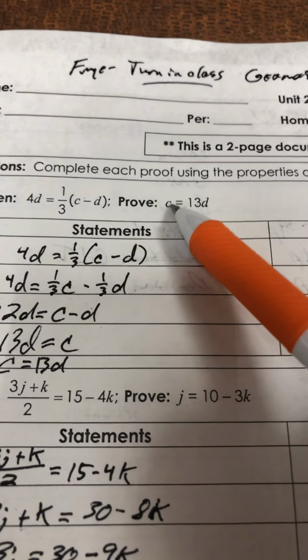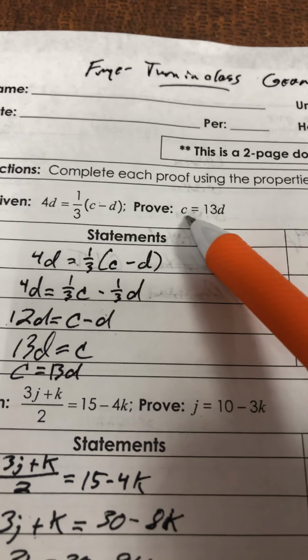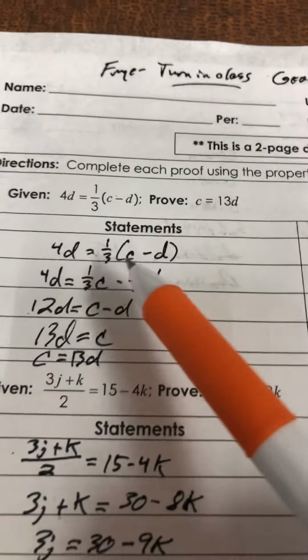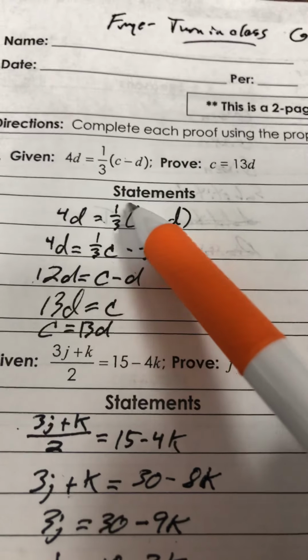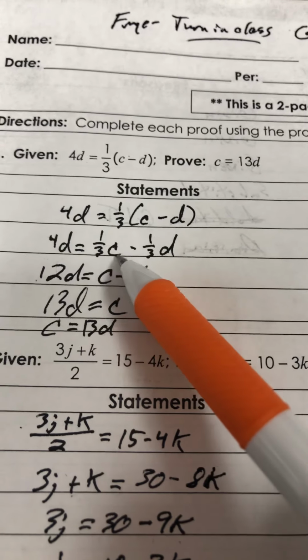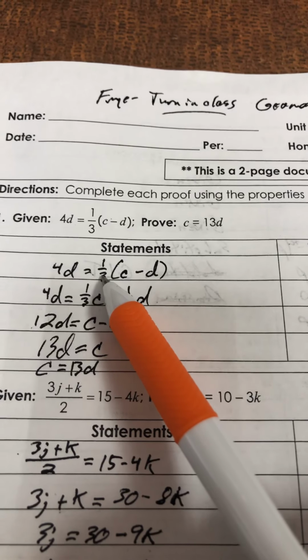And I want to get C, it says to prove that C equals 13D. So in other words, I want to get C by itself on one side. So I start to do that. And by doing that, I use the distributive property to get 1/3 into C and to D. Now I could have multiplied everything by 3.